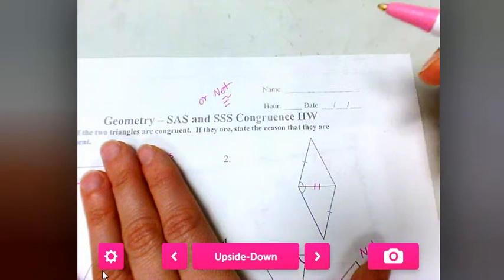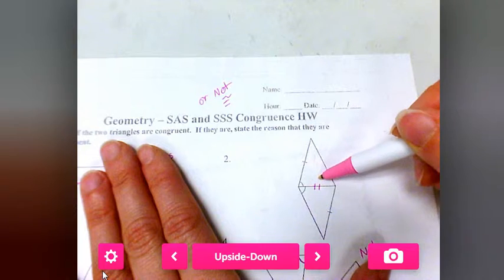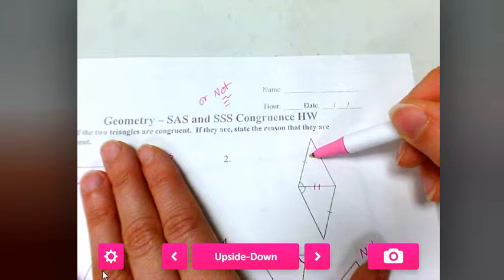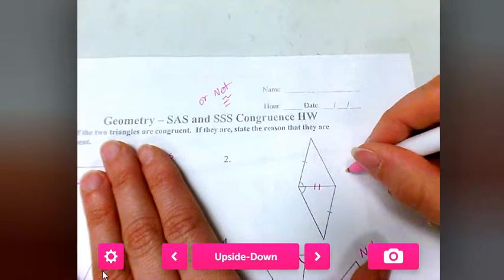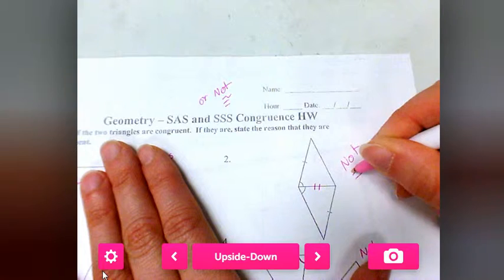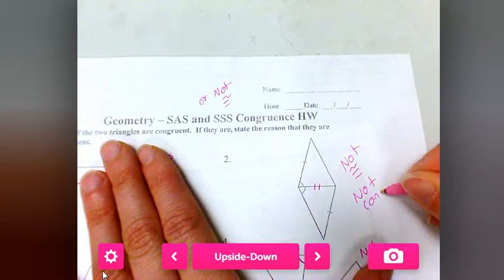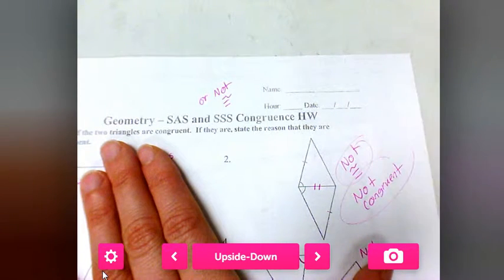Okay? Now, on the top triangle, I have a side, an angle, and a side that are congruent. But on the bottom one, it's side, side, angle. So these are not congruent. You can write the word out too if you don't like this symbol. Not congruent. Either one. Okay?